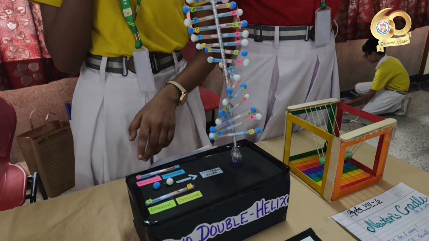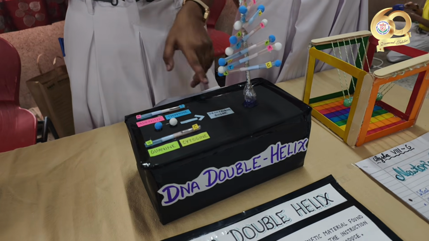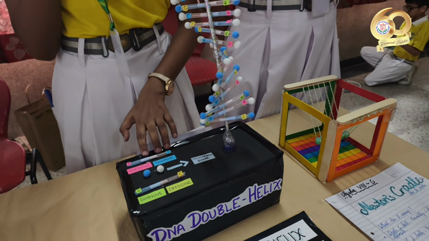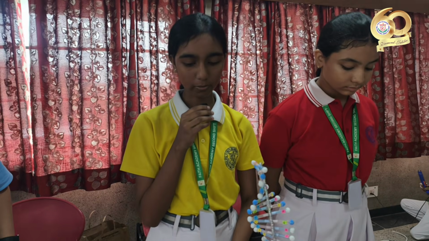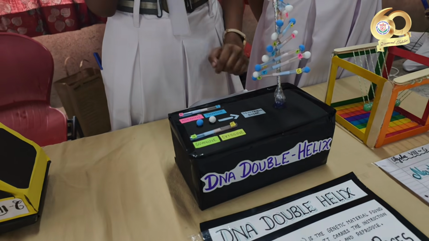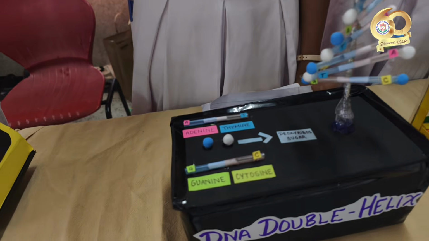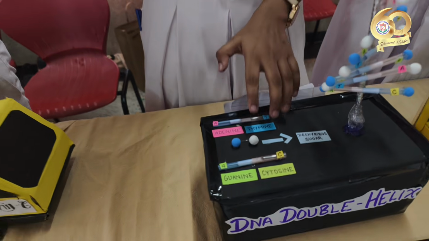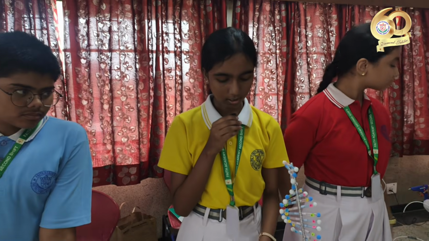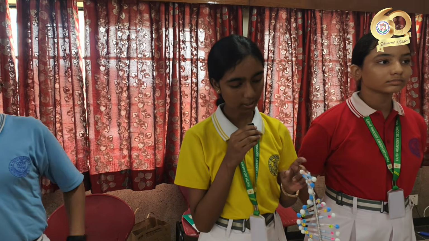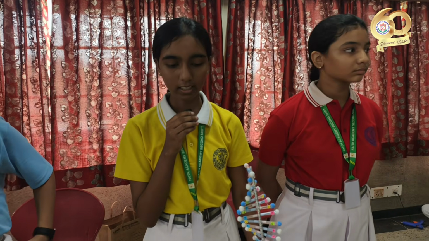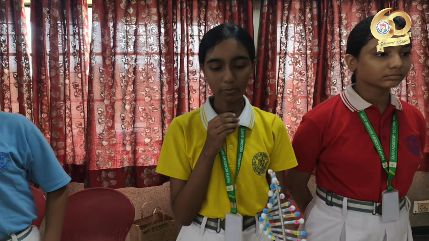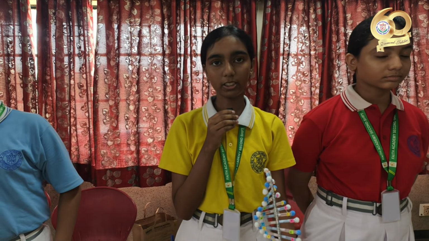So, first, we have to find out the nitrogen bases. The four nitrogen bases are adenine and thymine, which only pair up with each other, and guanine and cytosine, which are also only able to pair with each other. The two balls which I've made out of clay here are deoxyribose sugars, and the discovery of DNA was made by Friedrich Miescher in 1869.